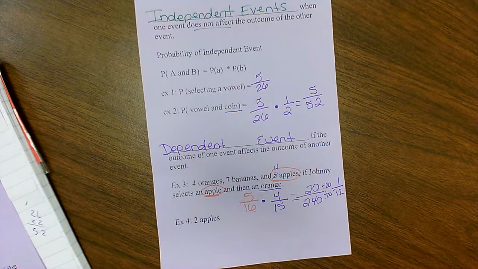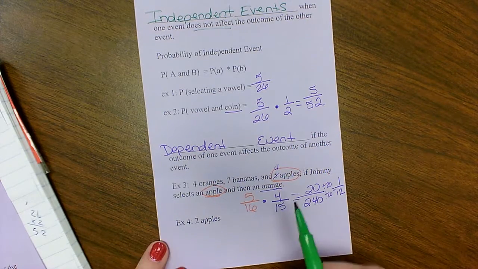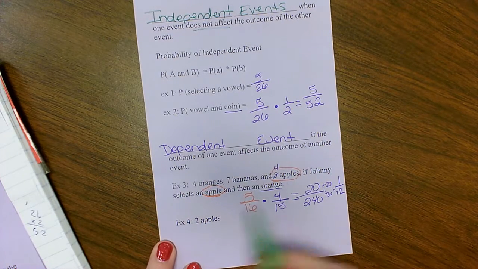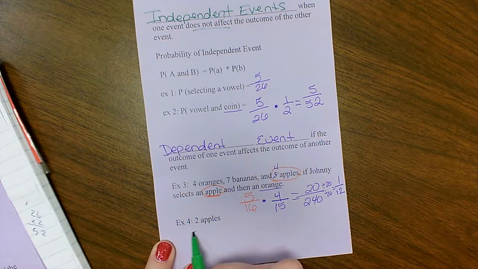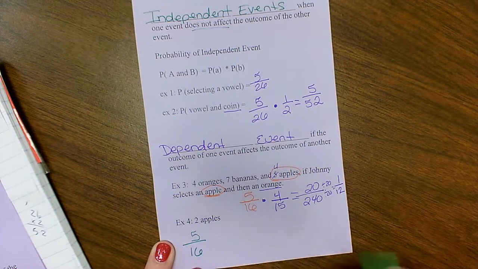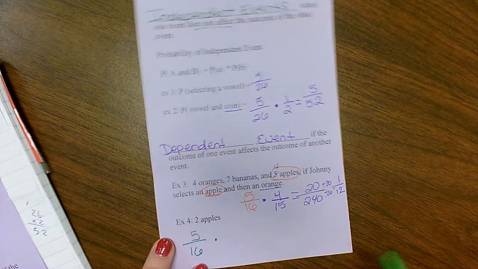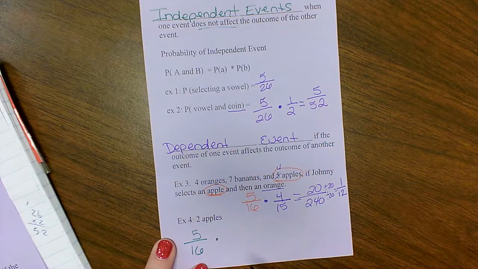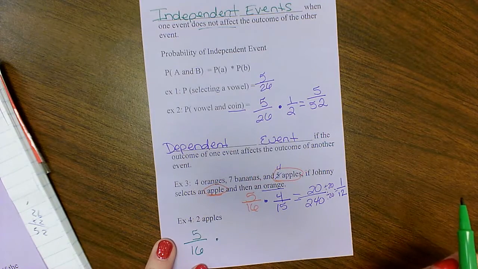Okay. Now, the next example 4 was, what's the probability I drew 2 apples? Okay, so again, I started off with 5 apples out of 16, but I did not return the apple. This is why it's dependent, because I didn't return it. So it affects the outcome of the next event.